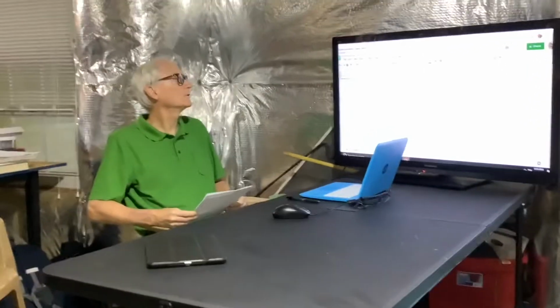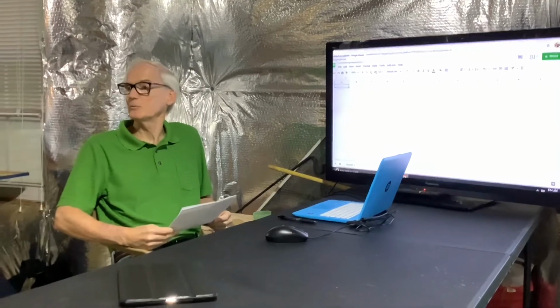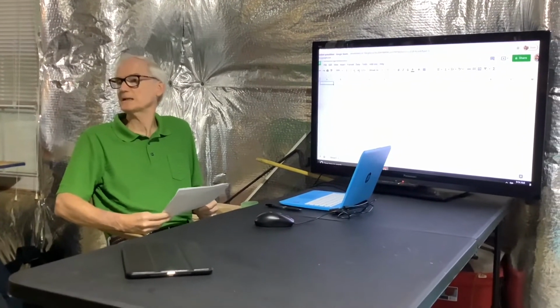All right, we're going to learn how to put data in a spreadsheet. So in the future, when you're accumulating data, you want to put it in a Google Sheet. Everybody has access to a Google Sheet, right?